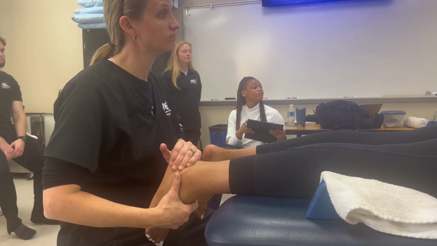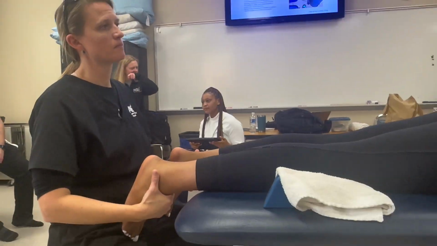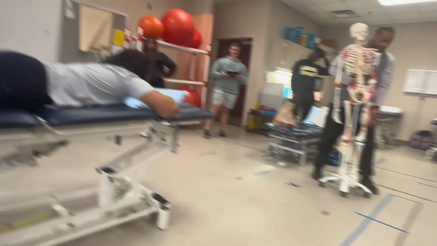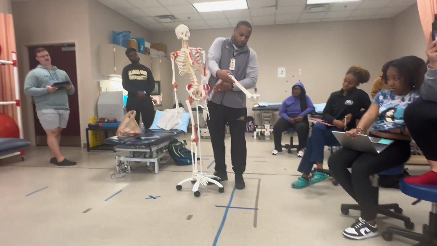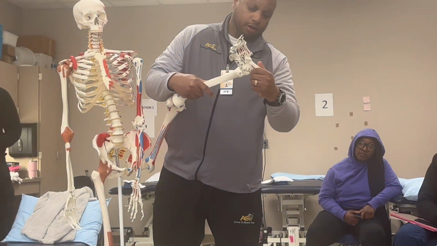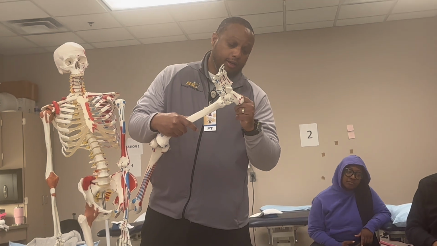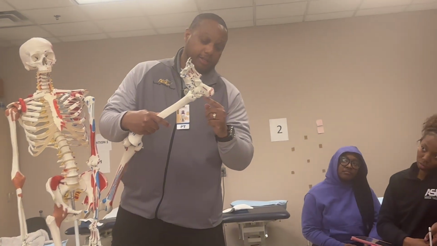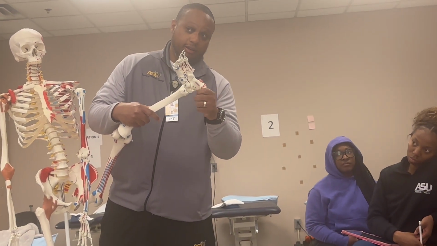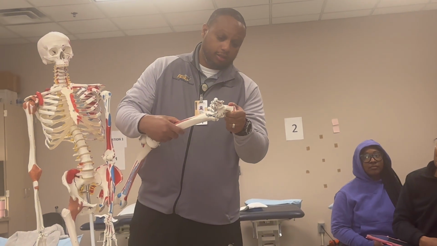And based on Charlie, I'm getting Victoria to fact check. So based on Charlie, it appears that we're mobilizing the convexity of the calcaneus on the concavity of the talus. That's what it looks like with Charlie.